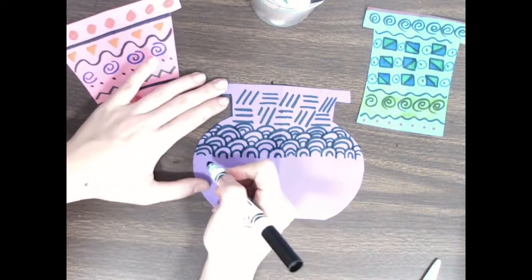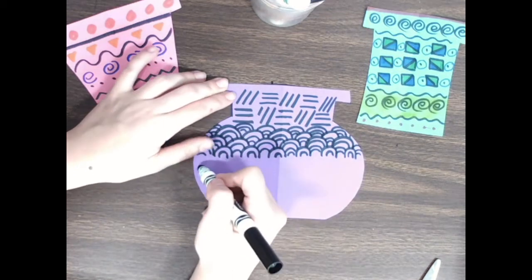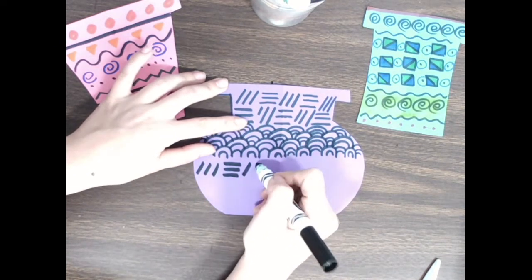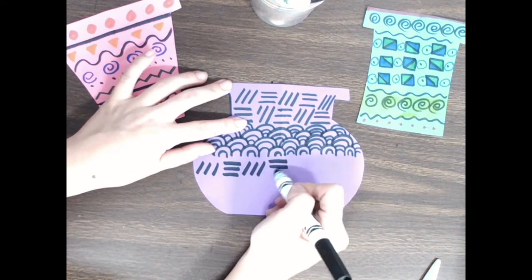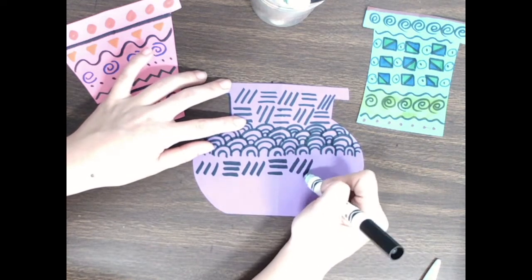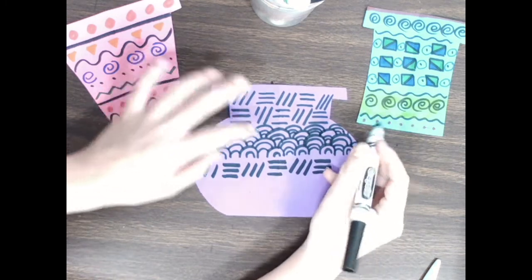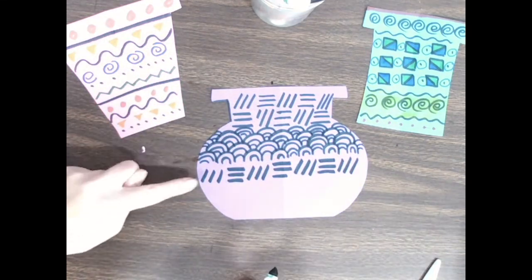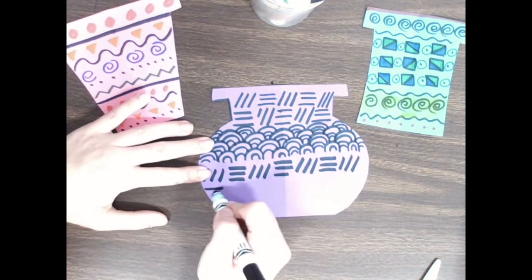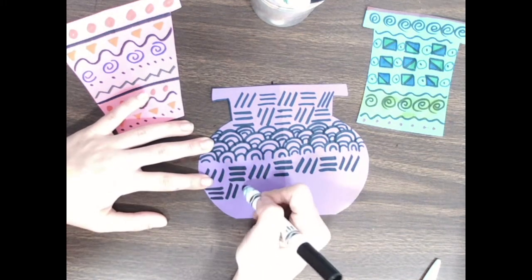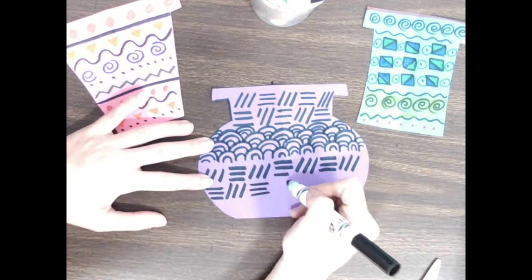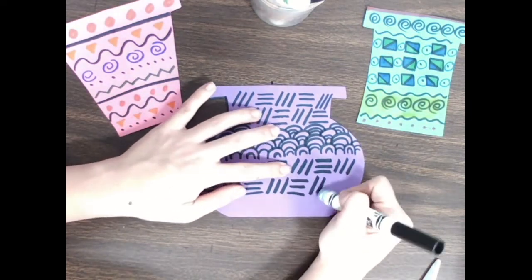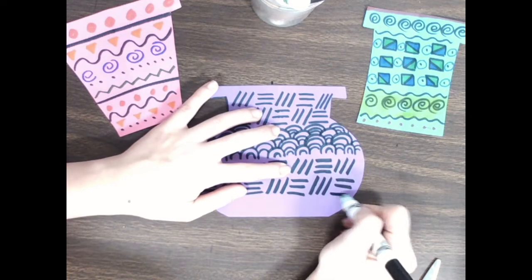Then I'm going to go back to this pattern here. I'm going to make 3 diagonal lines and 3 straight lines. And then when I move on to the next one, it's going to be 3 straight lines, 3 diagonal lines, 3 straight lines, 3 diagonal lines, 3 straight lines, 3 diagonal lines, and 3 straight lines to end.